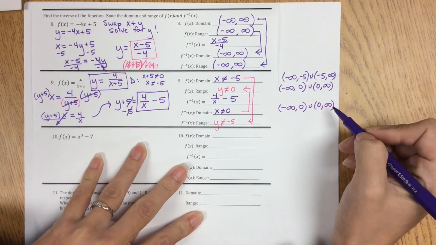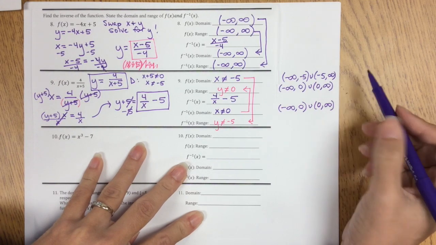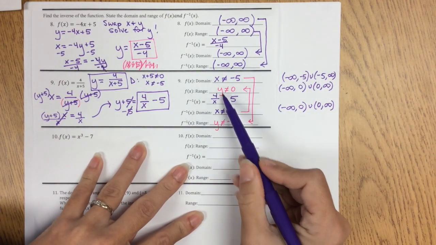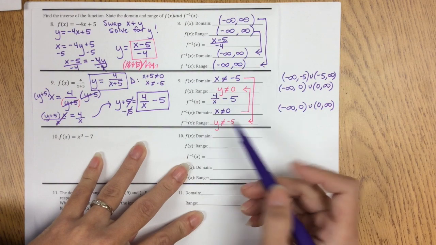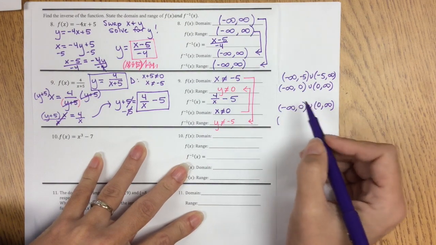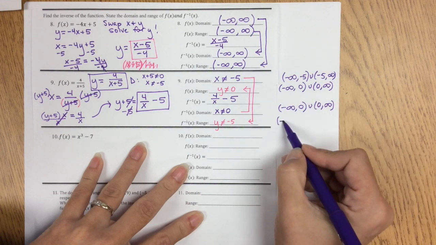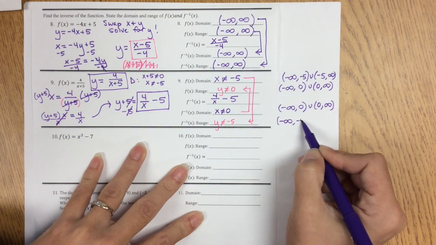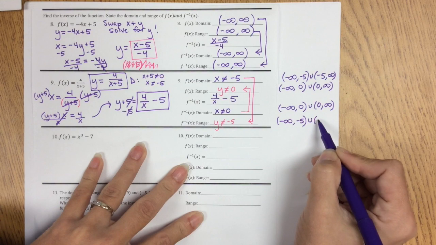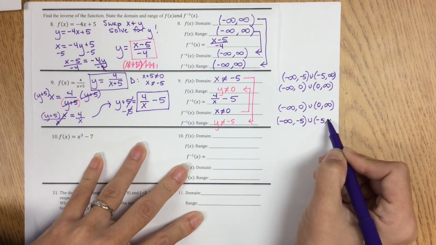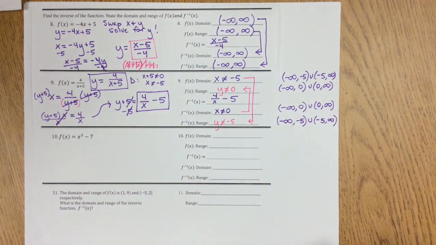One of the reasons I like interval notation is you don't have to remember the whole swapping the x and y part on your answer. You just have to completely take this domain and write it in for this range. And those are your domain and range in interval notation.